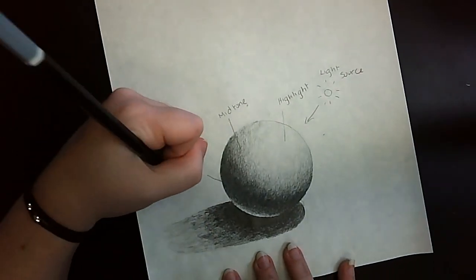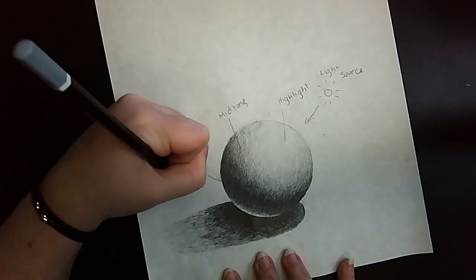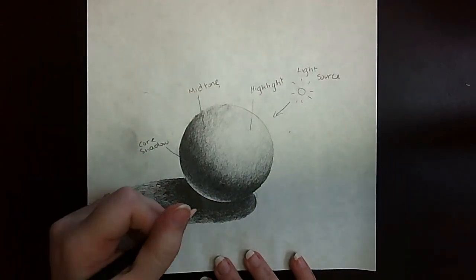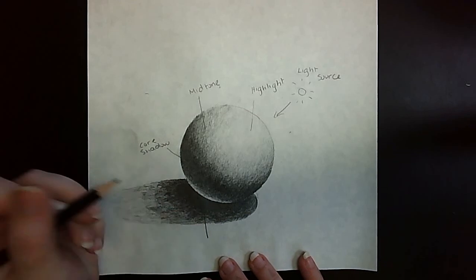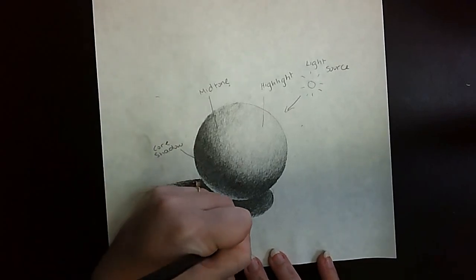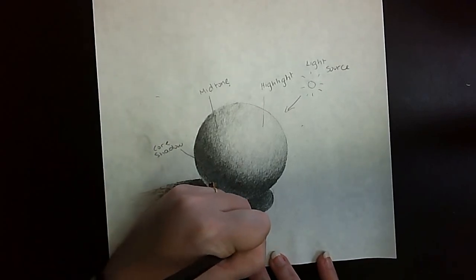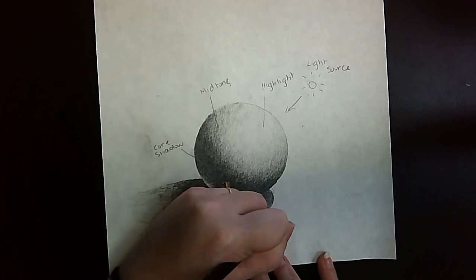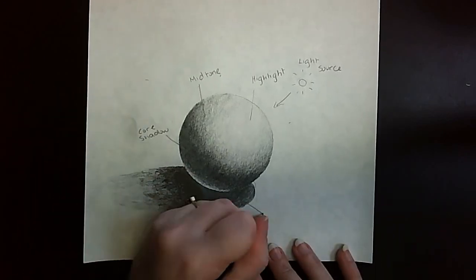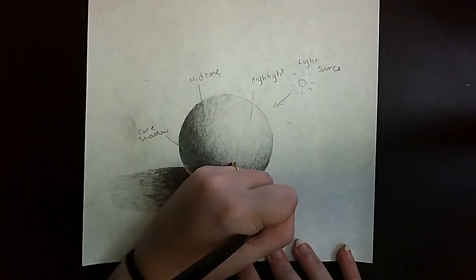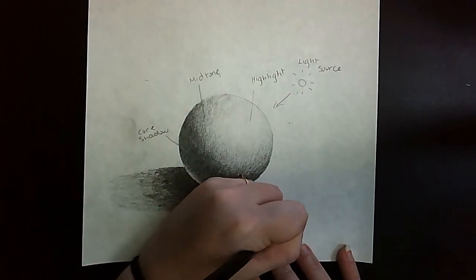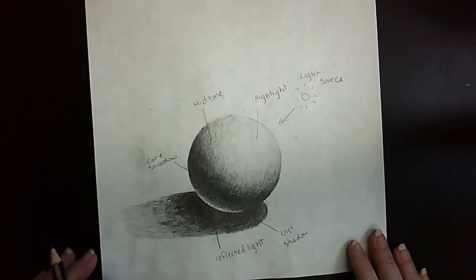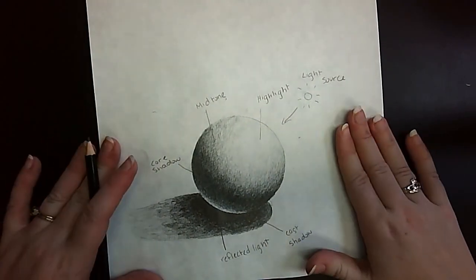We have core shadow. We have the reflected light. And we have the cast shadow. Remember to do these labels because this will come up in our quiz on value.